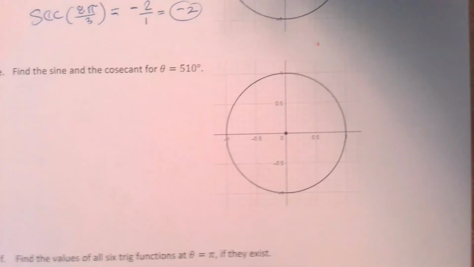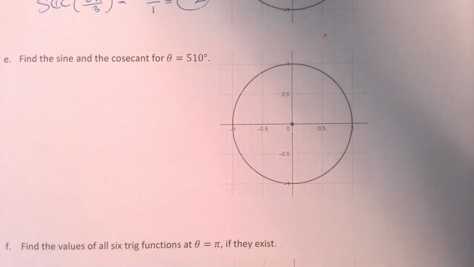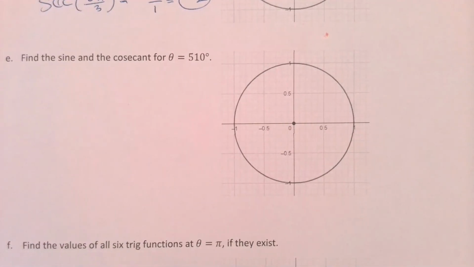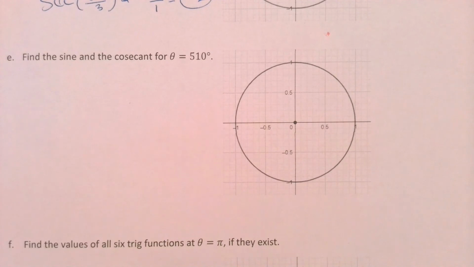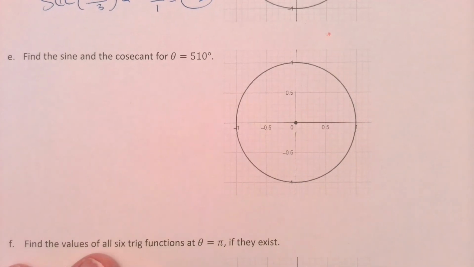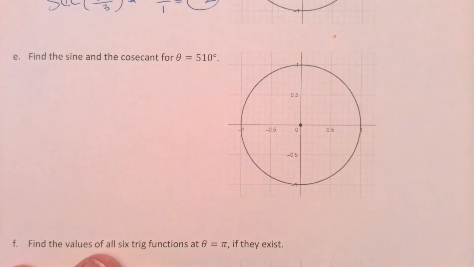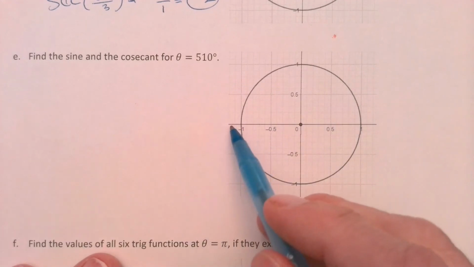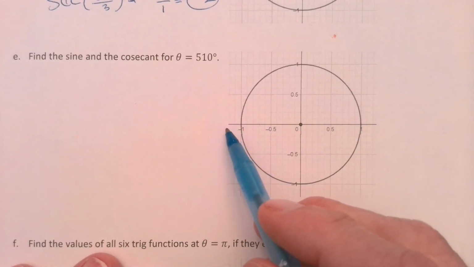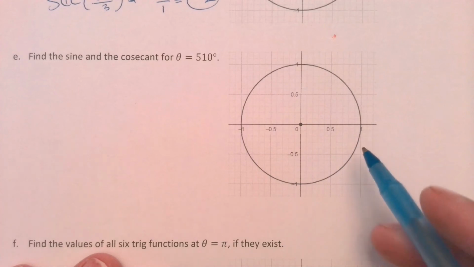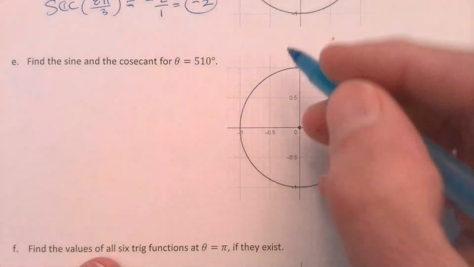Okay, we have another one of these problems where we've got this obnoxiously large angle. I don't know why anybody would go around the circle this far, but it happens. 510 degrees is a lot larger than what? 180. Yeah, it's a lot larger than that reference point there. It's also a lot larger than 360.